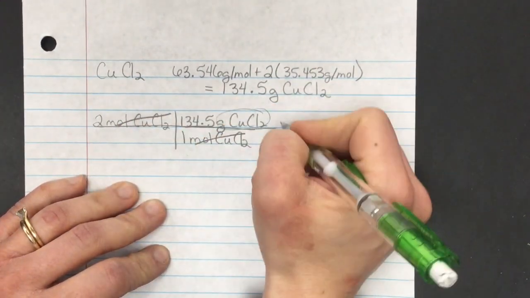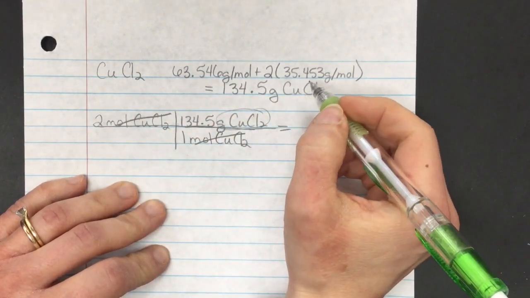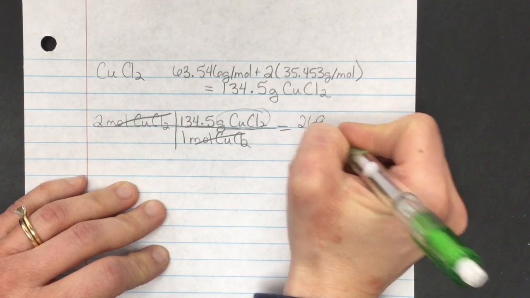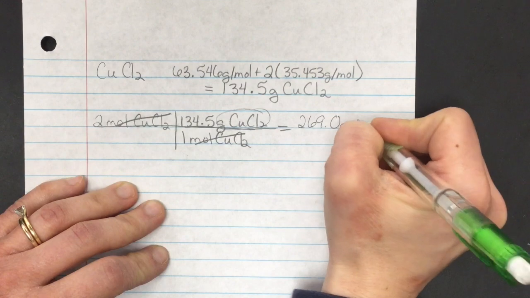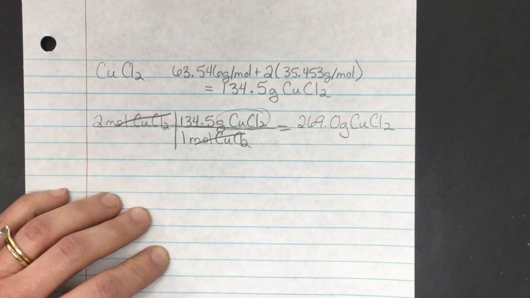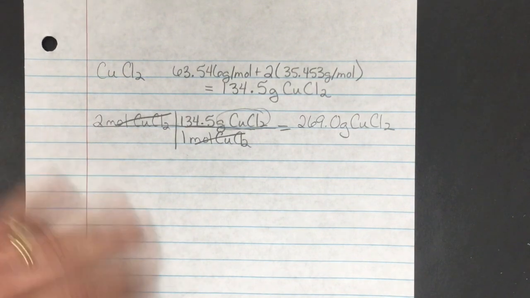I know that I have the right label. When I multiply 2 times 134.5 grams, I get 269.0 grams of copper 2 chloride. That is how much I would have to measure out to make the solution I want to make.